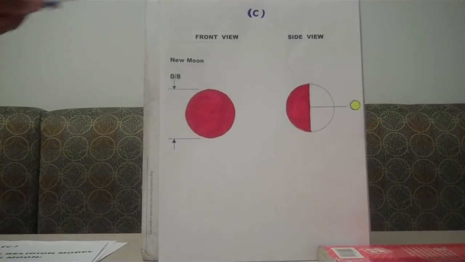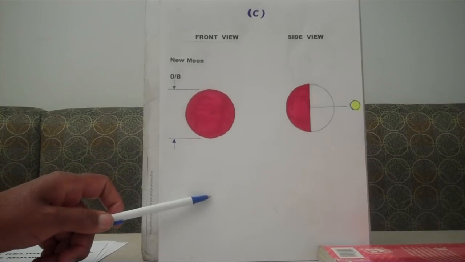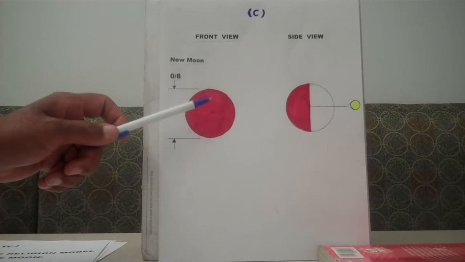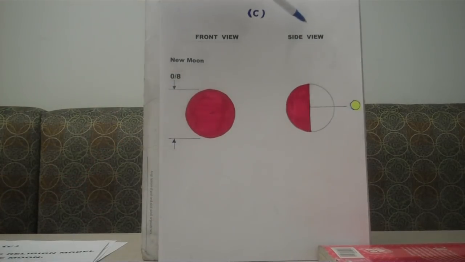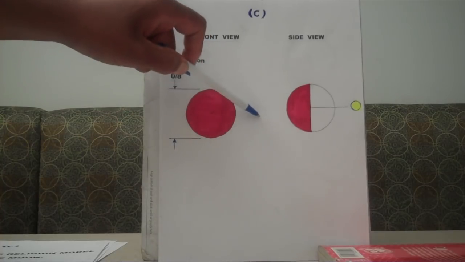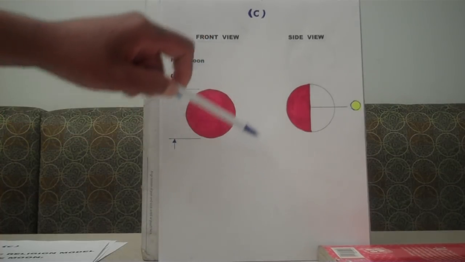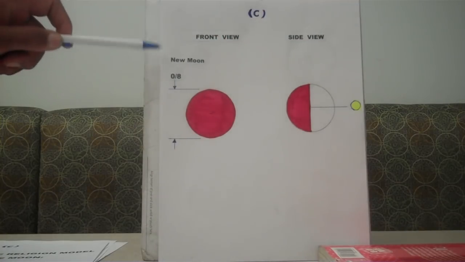Now, this is a front view. The front view means you are standing in front of that moon, looking up at it in the sky. The side view right here is as if you came from the front and went over to the side of it like that. Came from the front and went to the side, and now you would see it from the side. Now, we'll start with the new moon.